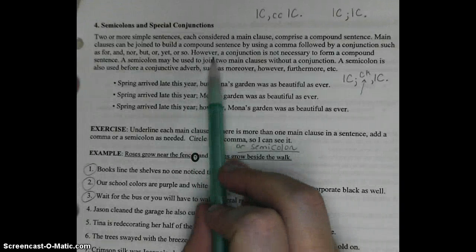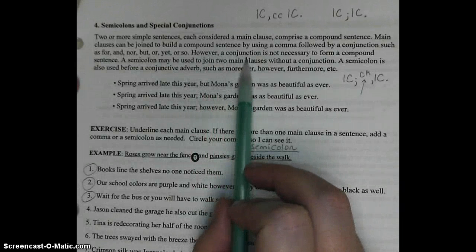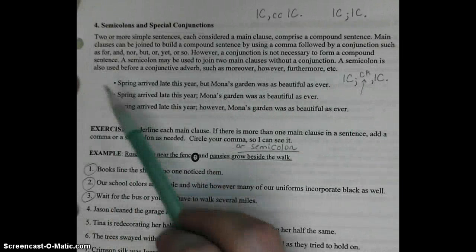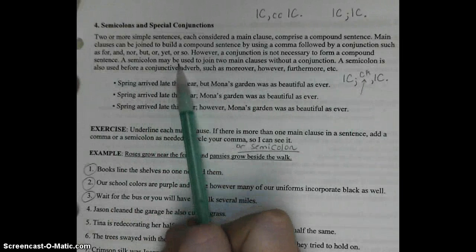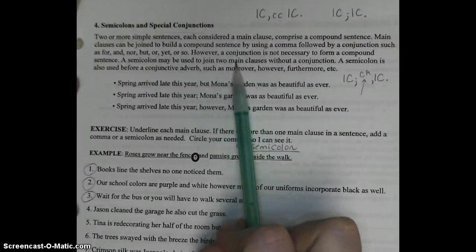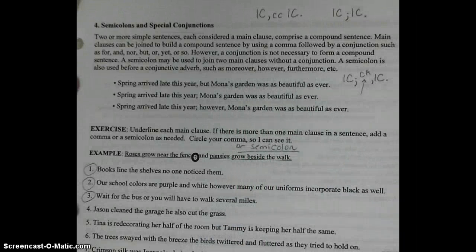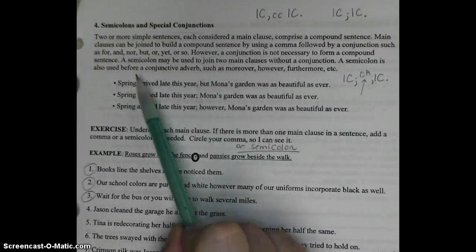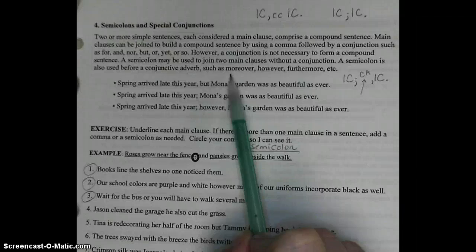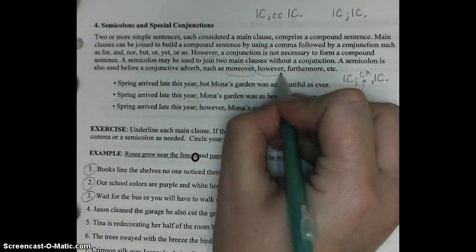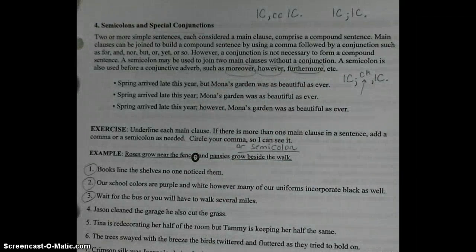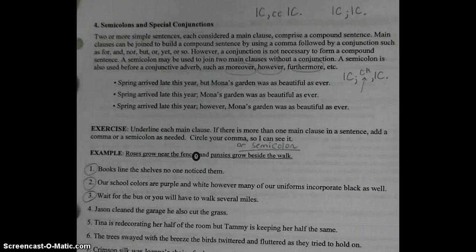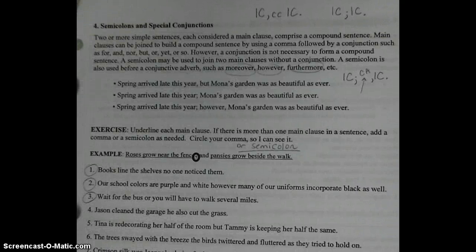However, we don't necessarily have to use a conjunction to form a compound sentence. We may use a semicolon to join two main clauses or two independent clauses without a conjunction. That formula right there. A semicolon is also used if we want to do this special case. It could be used before a conjunctive adverb, such as moreover, however, furthermore, etc. We're going to see some examples in the sentences that we're going to look at.